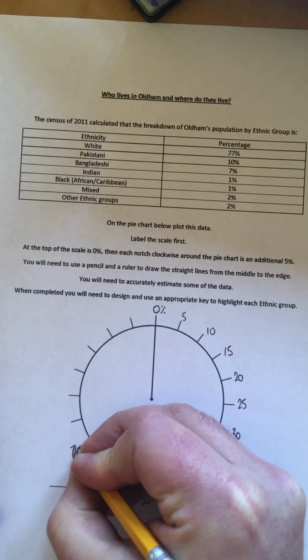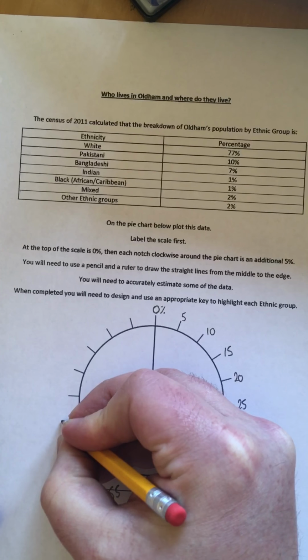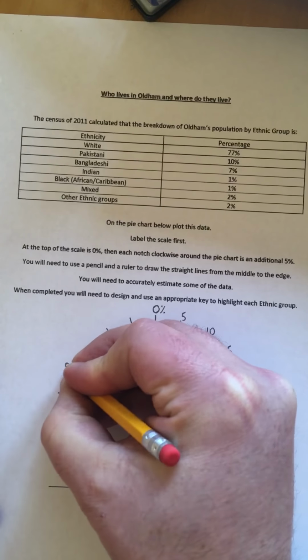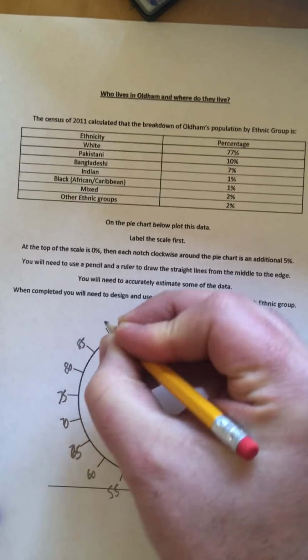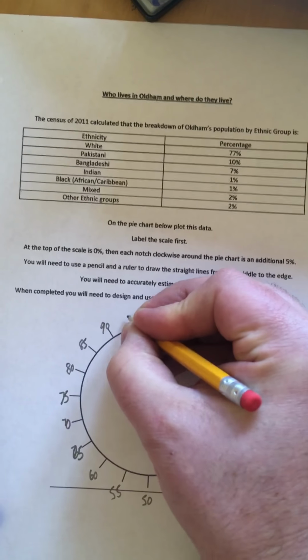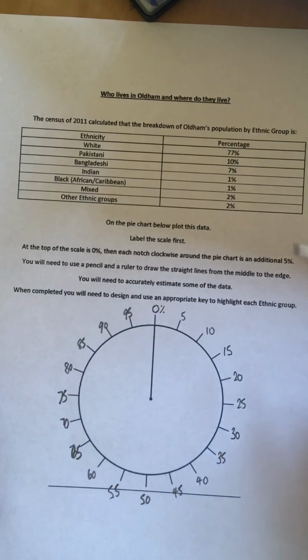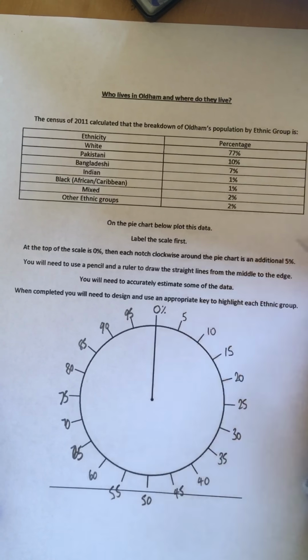Make sure that you don't miscount like I did there. 65, 70, 75, 80, 85, 90, 95. Obviously the whole thing makes up 100 and this should all add up to 100.